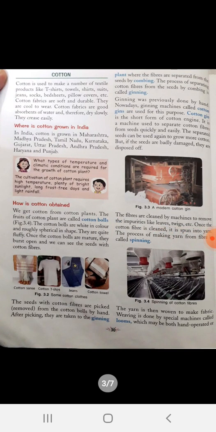Natural fibers that we obtain from plant and animal are cotton, jute, silk, and wool. In the previous class, we discussed how cotton and jute are obtained. Cotton is obtained from the cotton plant, basically from the fruit of the cotton plant. That is why cotton is also known as fruit fiber. Once the fruit of the cotton plant gets matured, it is known as cotton balls.